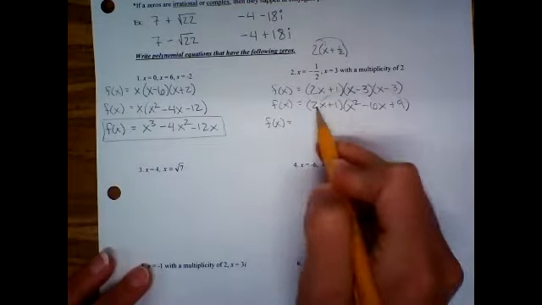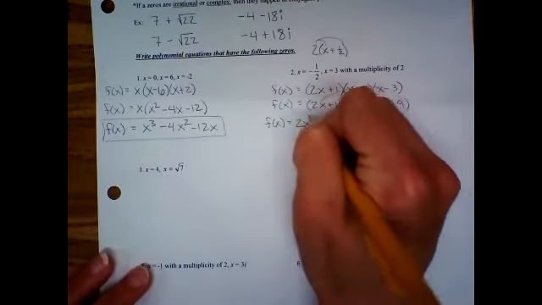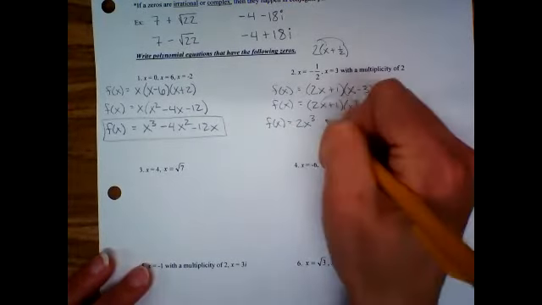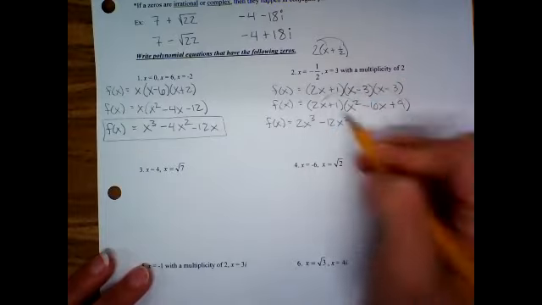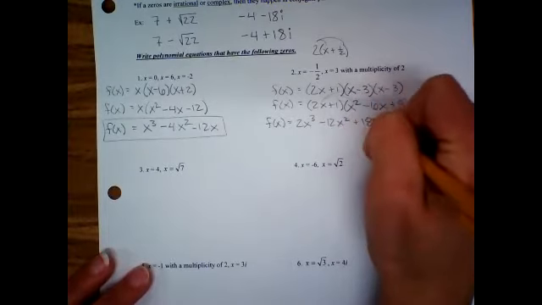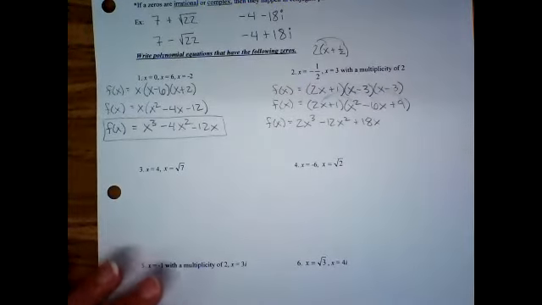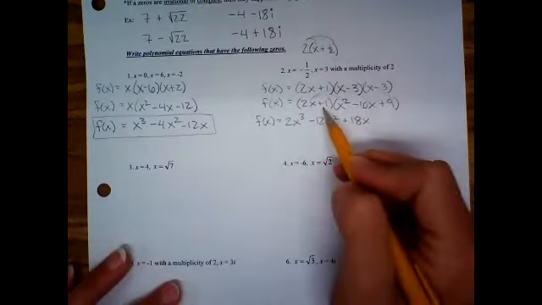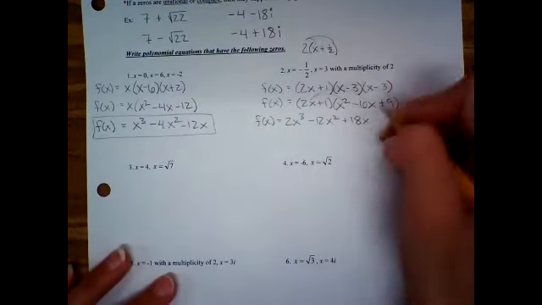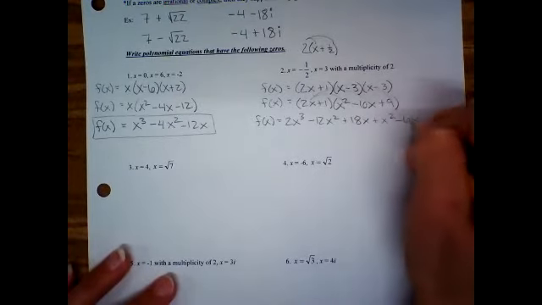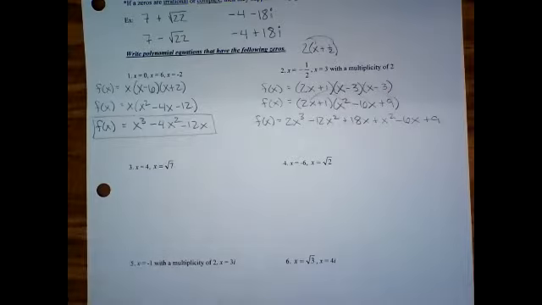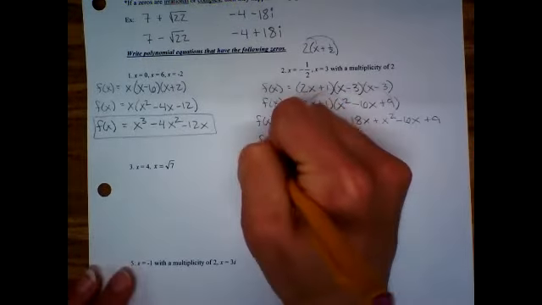Distributing the 2x, that's going to give you 2x cubed minus 12x squared plus 18x. And then if you distribute the 1, well, 1's not going to change anything. So it'll just be x squared minus 6x plus 9. You get this big long string of terms. And your last step is to combine like terms.